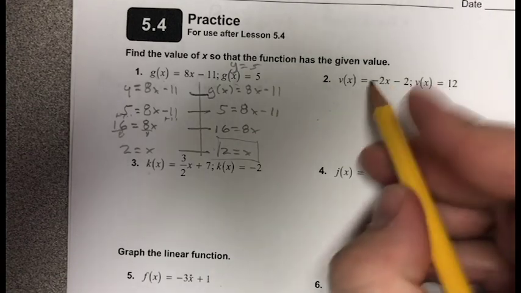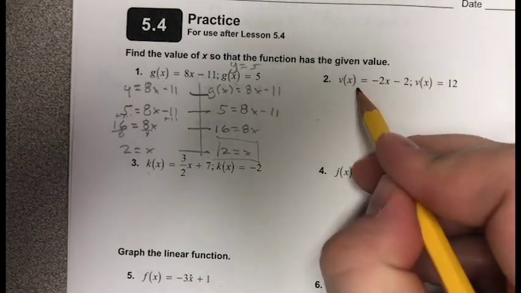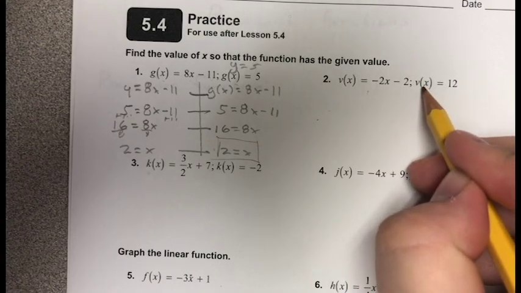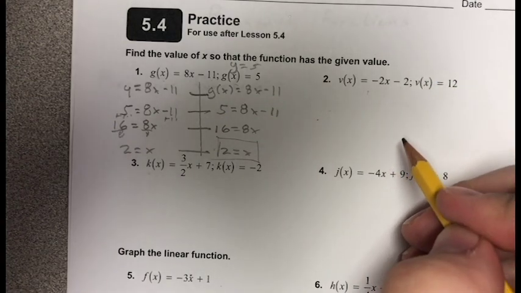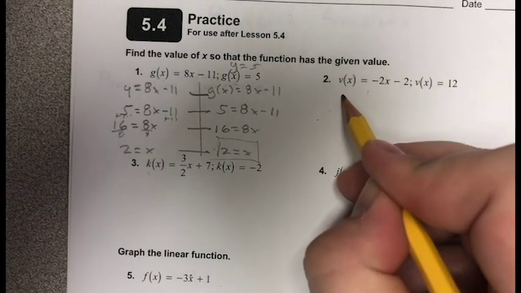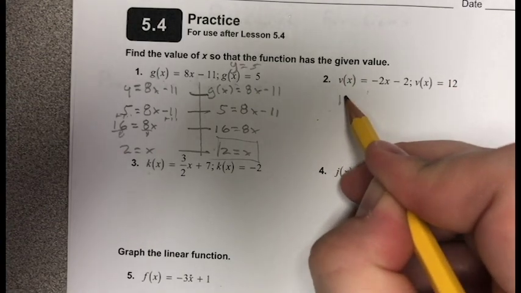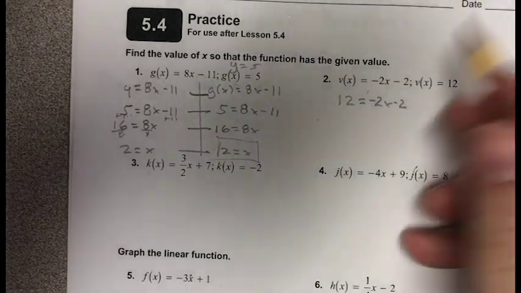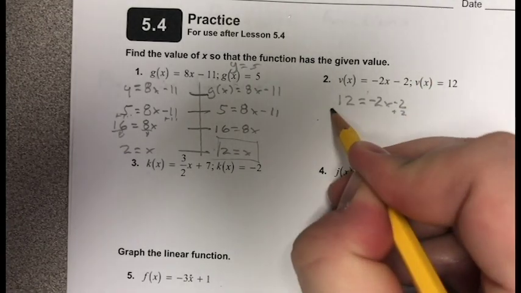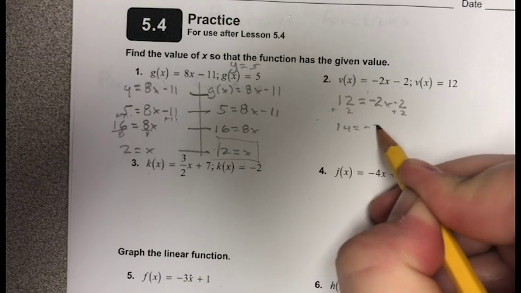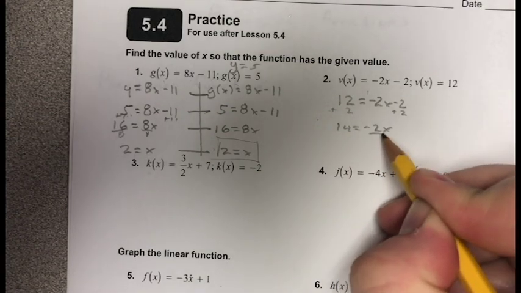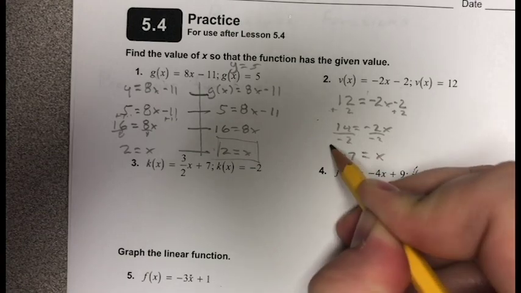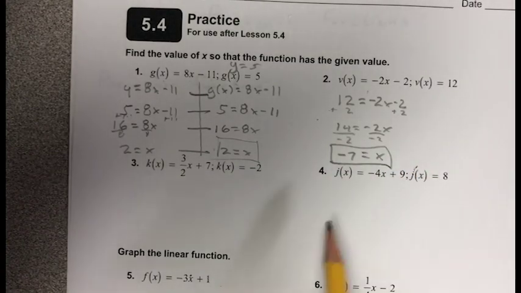So it's the same concept here. Now I'm just going to work it out. I know f of x is equal to negative 2x minus 2, and I know that f of x is equal to 12. So I'm going to replace f of x and say 12 is equal to negative 2x minus 2. Then I'm going to solve. I add 2 to both sides, and I get 14 is equal to negative 2x. Now I divide by negative 2 on both sides, and I get that negative 7 is equal to x. I am done.